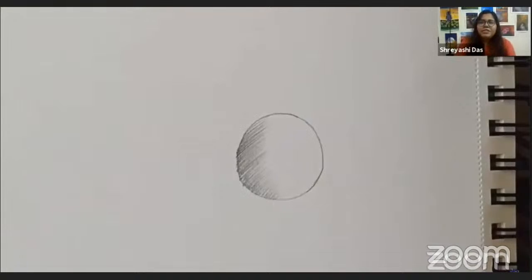So what we've done, we've just drawn a circle and then we started shading from one side. If anybody has done up to this, you can just start showing your work. Very good. I can see some of you are doing it properly.